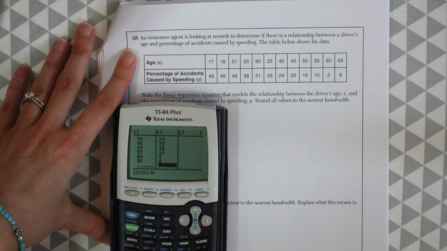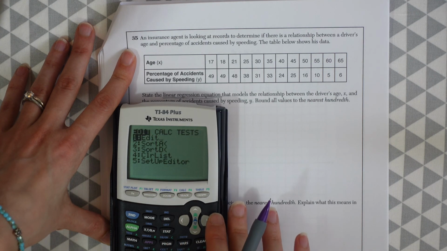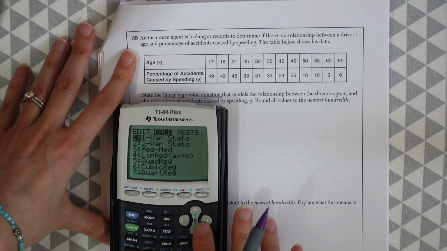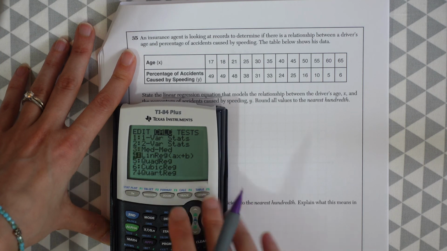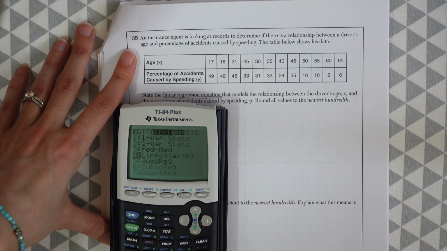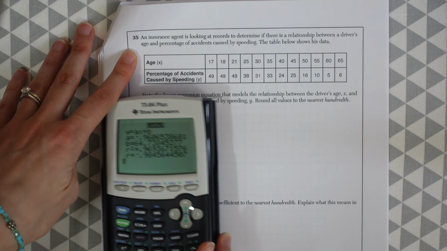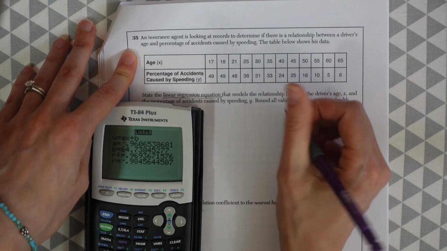Okay, now that all our values are in, we go to Stat again, this time over to Calc and then down to choice number 4, linear regression, ax plus b. Then we press enter a couple times, and we get our equation.